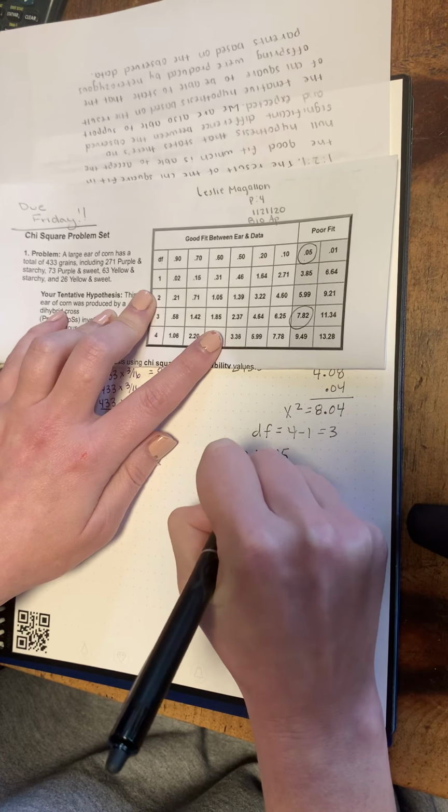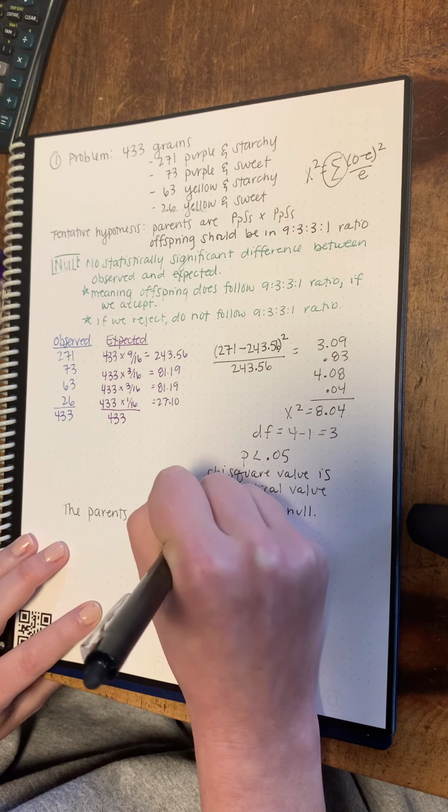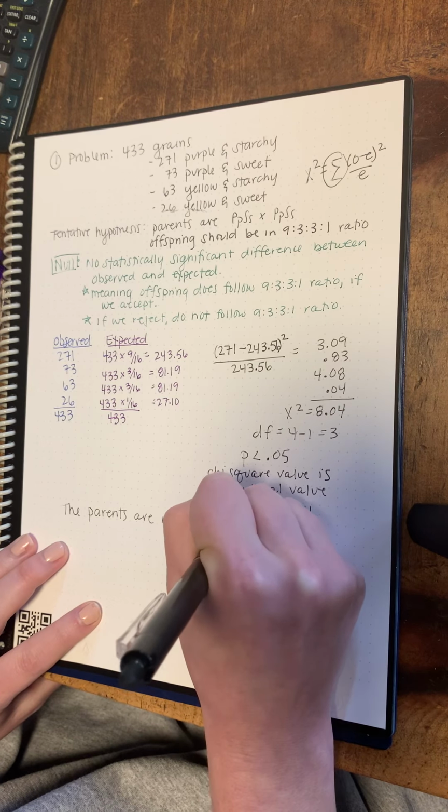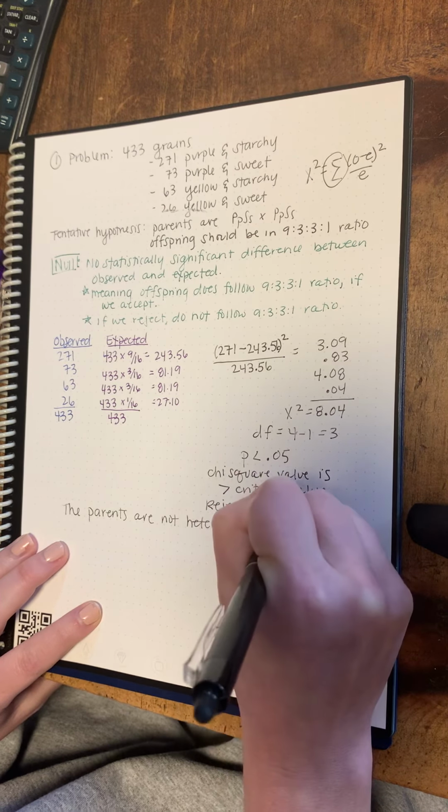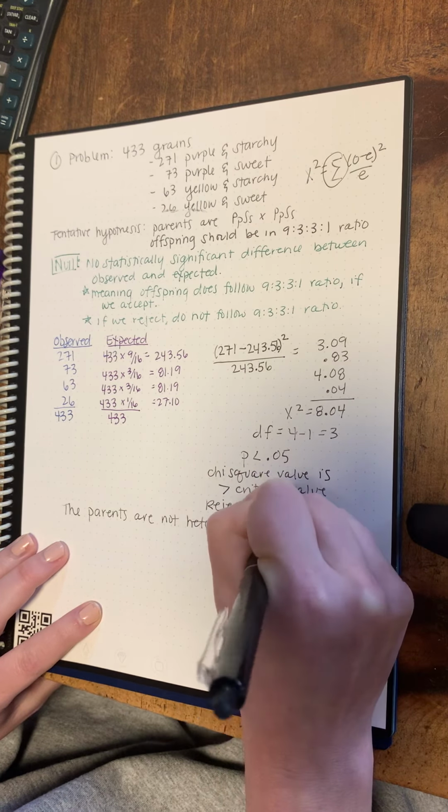Well, we're rejecting the null. So our claim, let's look back at what we said at the beginning. Our claim is that if we reject, it does not follow a 9:3:3:1 ratio. So our claim is the parents are not heterozygous for both traits.